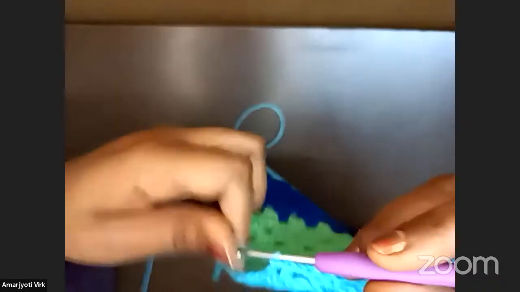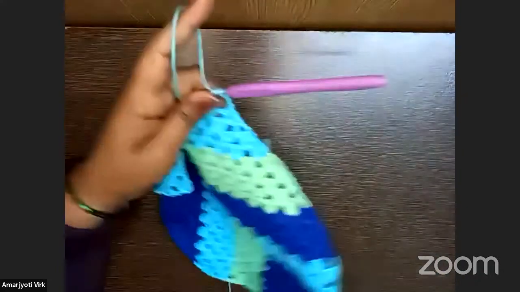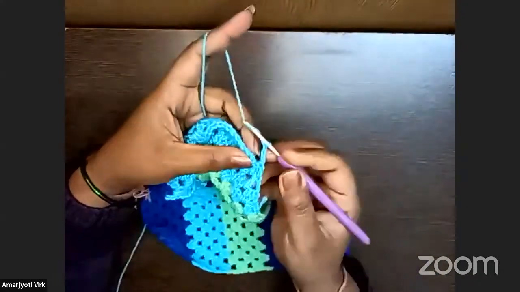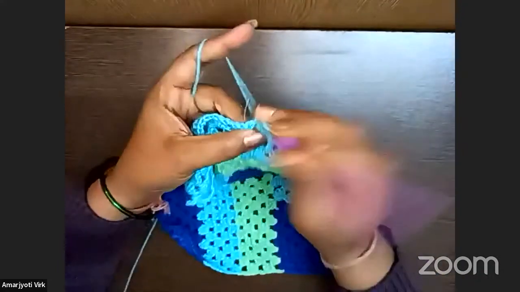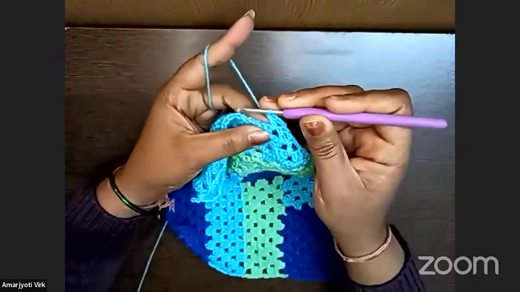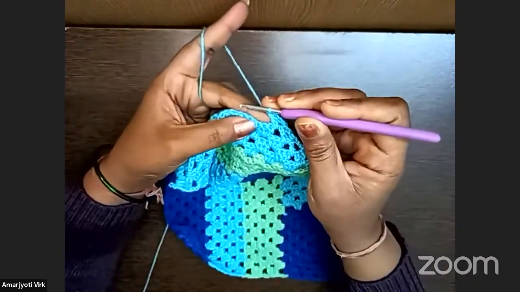Now doing the 5th row, start with chain 3. Turn your work. 1 double crochet in the first space. Okay.